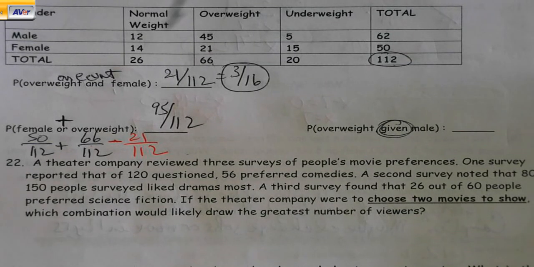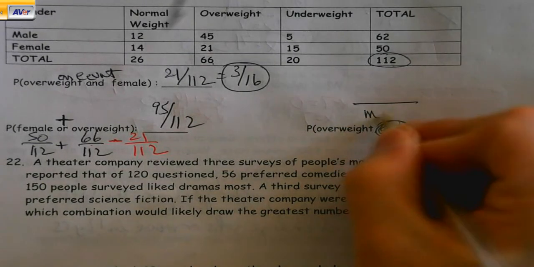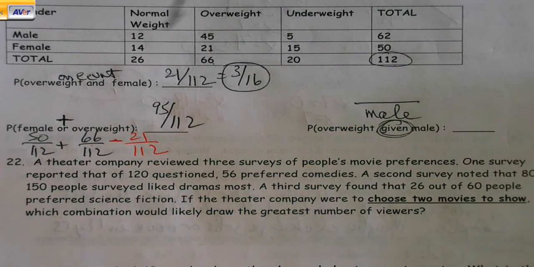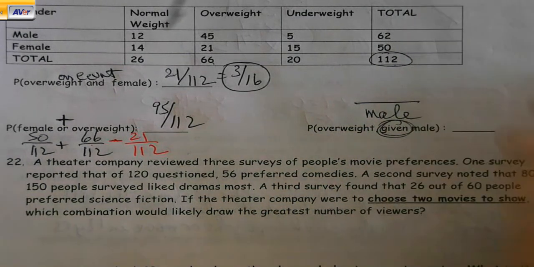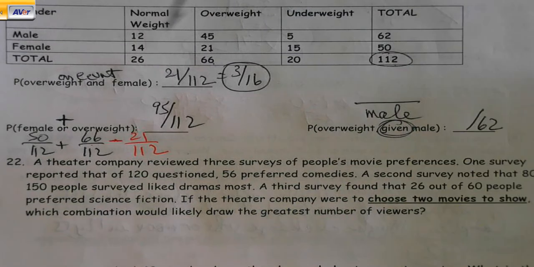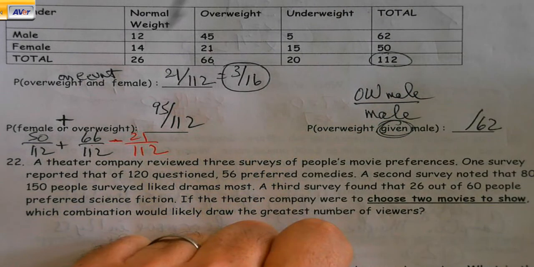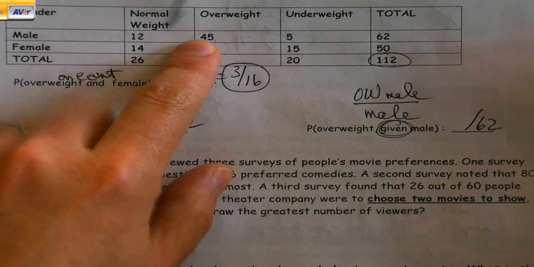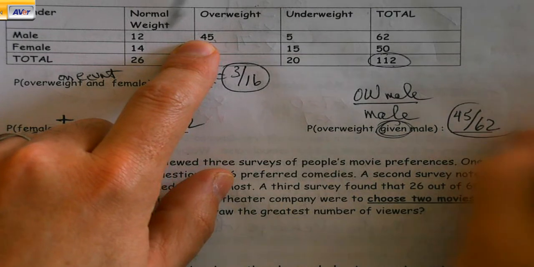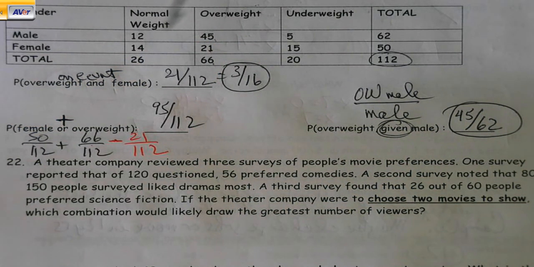And then our final option. Overweight given male. Magic word given. Whatever is after given is my denominator. Males. Which in this case would be 62. My sample set has shrunk. My numerator is both. Overweight males. 45. And that does not reduce. Got to look for those key words and key symbols to help me figure that out a bit.